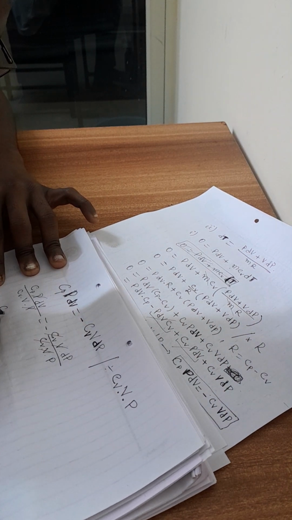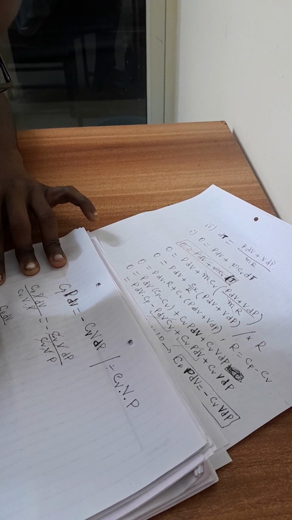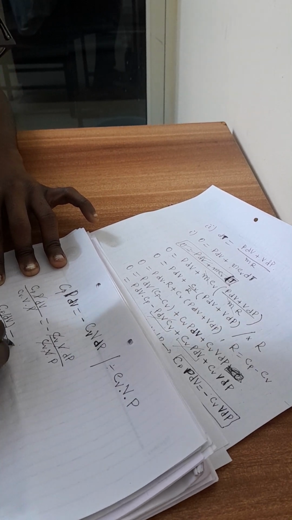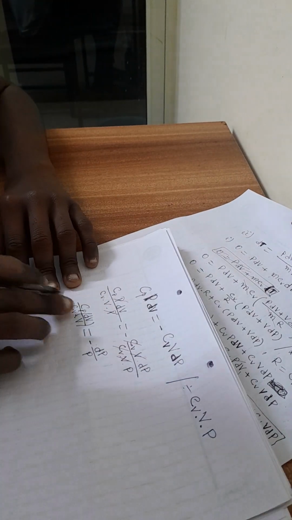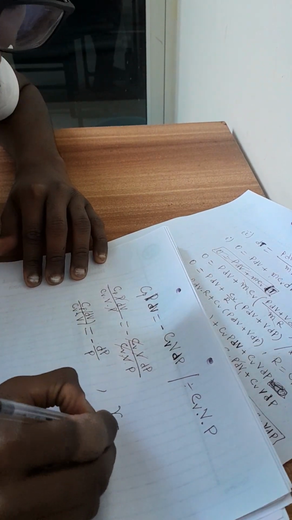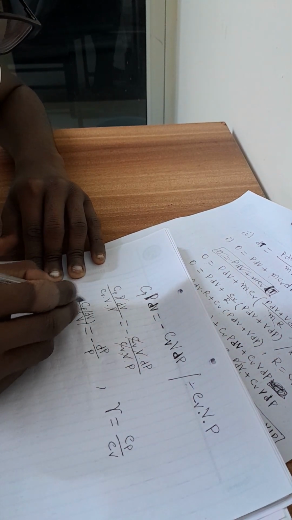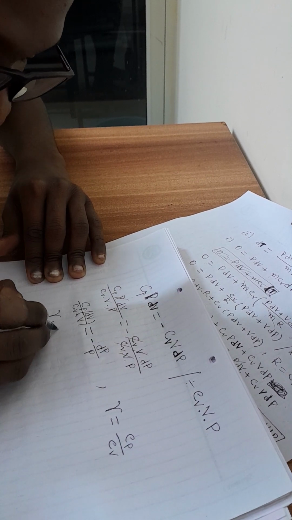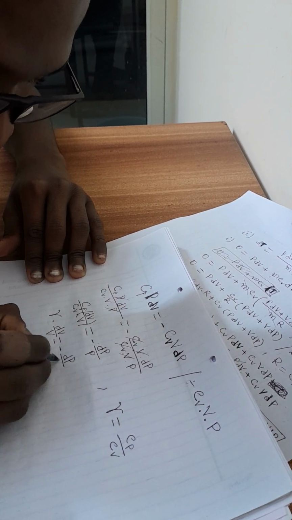So CP dV upon CV times V, and here it will be minus dP upon P. Now see, CP upon CV, we said that the adiabatic index, it is what? CP upon CV. This is the adiabatic index. So I can just substitute this one by gamma. Gamma dV upon V is equal to minus dP upon P.